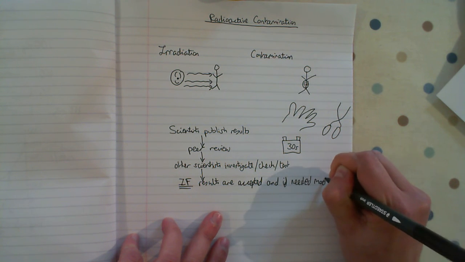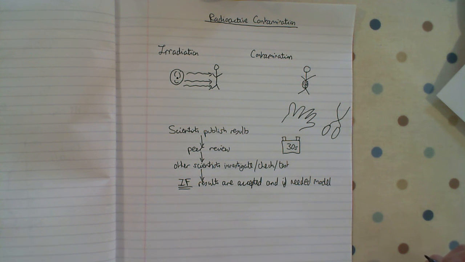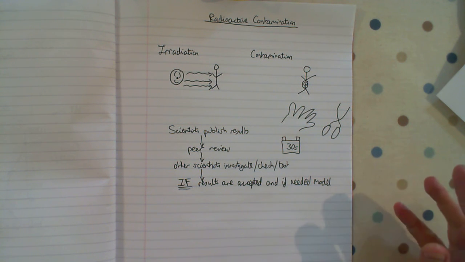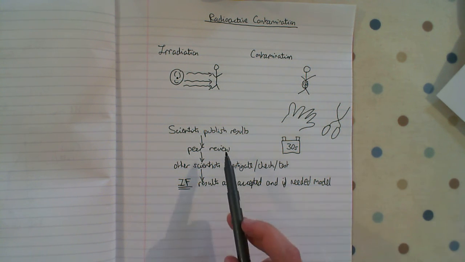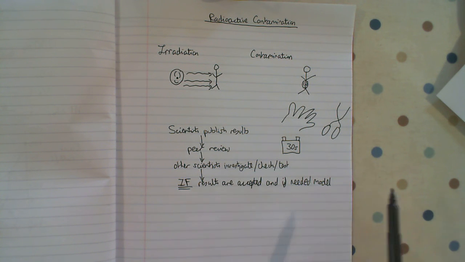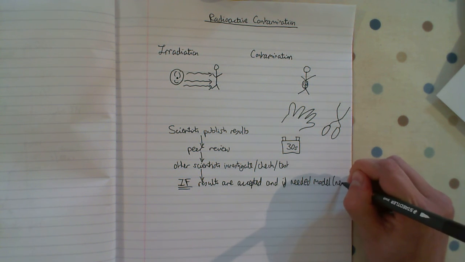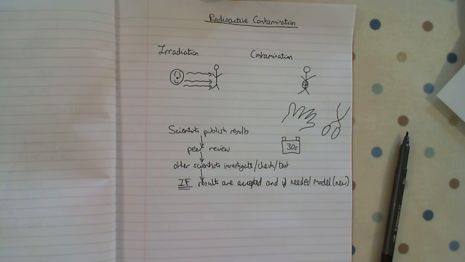So this is what happened with Rutherford and Thomson in a few videos ago. Rutherford got new results, he published it, it got into peer review, other scientists investigated it, found out that his results of deflection and being deflected right back were accepted, and as a result we needed a new model. So that is radioactive contamination.